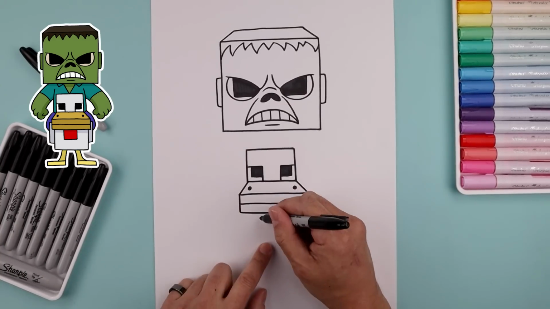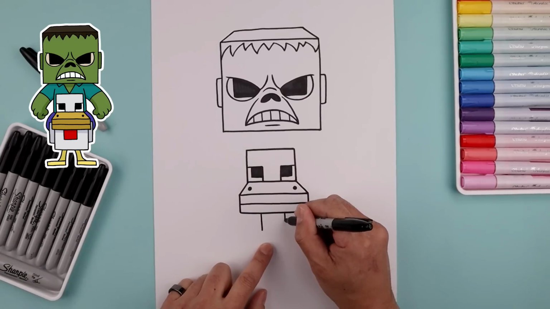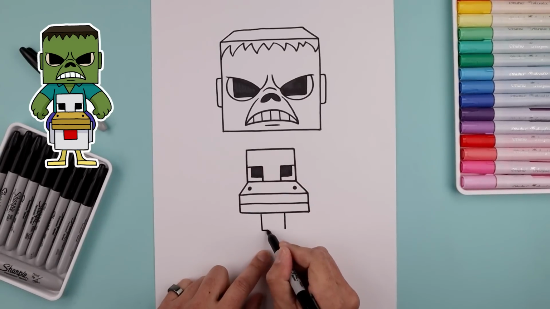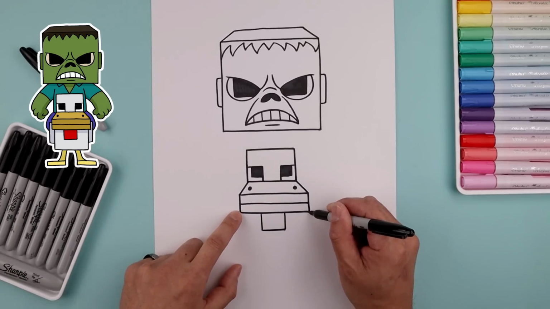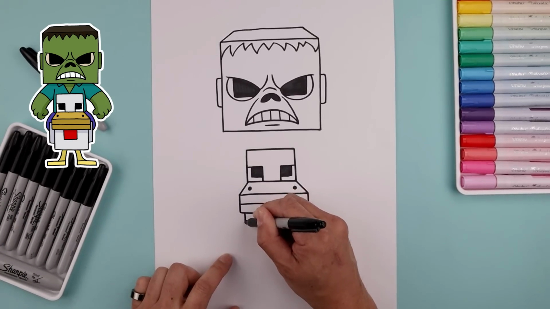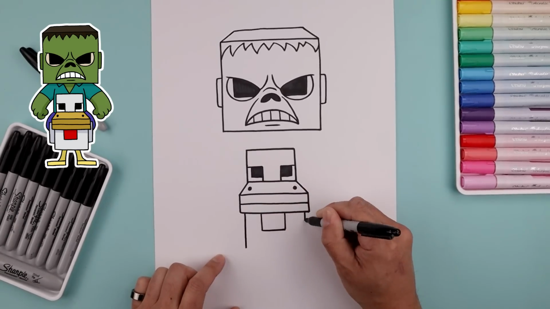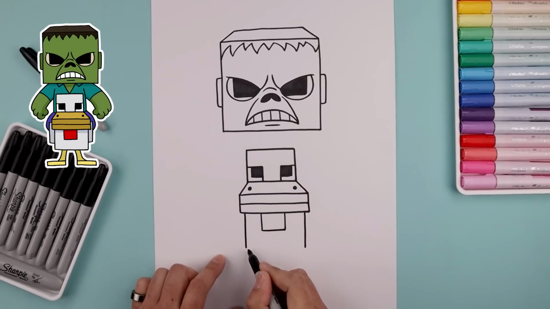Let's go down towards the bottom, draw two straight lines coming down, and I'll flatten this off. Now from the bottom corners of the beak, we're going to step in, draw the side of the body, coming down, and we'll flatten this off.